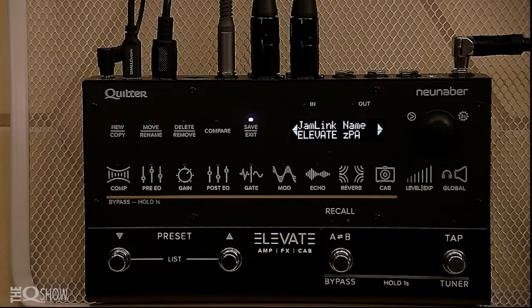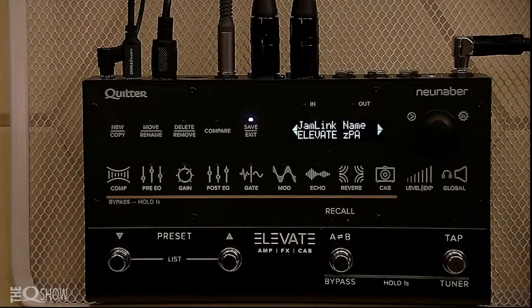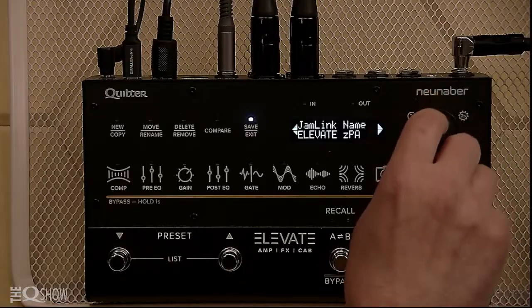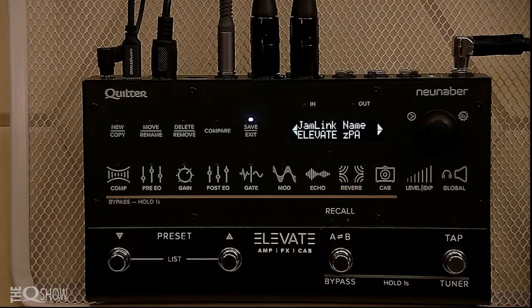Okay, so if you have two Elevates or more in the same space, they will show up as different devices. And if you have two Elevates showing up on your device and you're not sure which one's yours, you can just find it here in the setup screen. The reason we don't allow you to change this is because we don't want people changing it to the same name, if you have two of them.